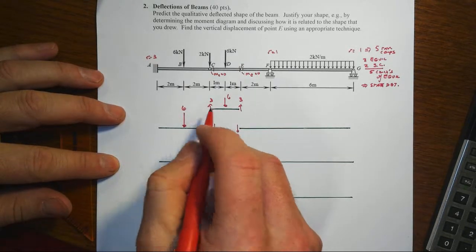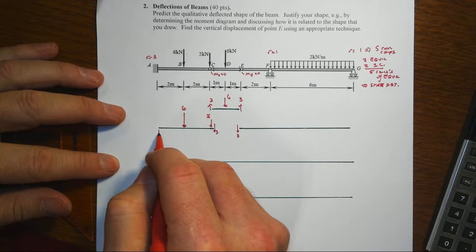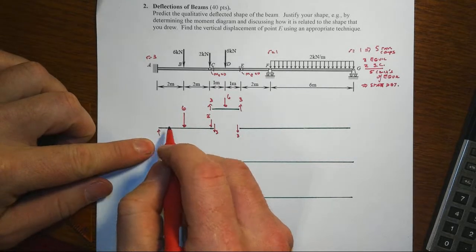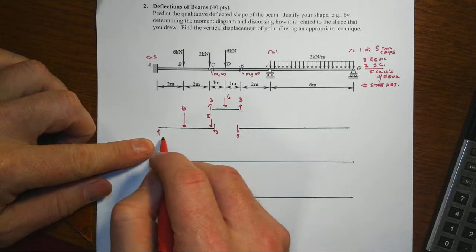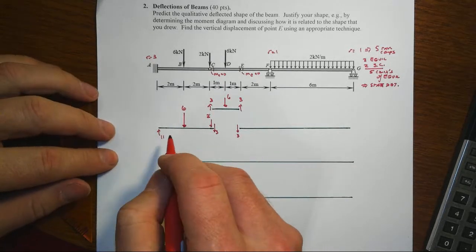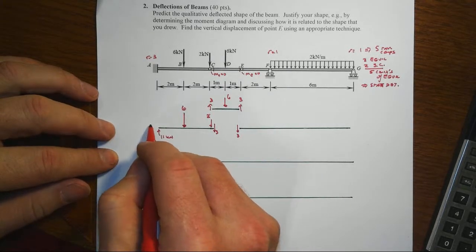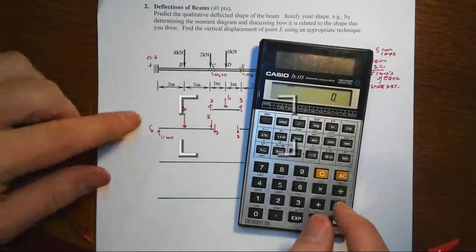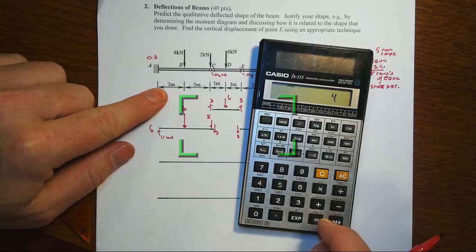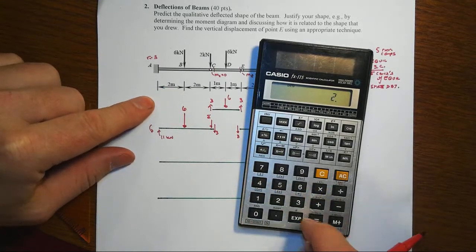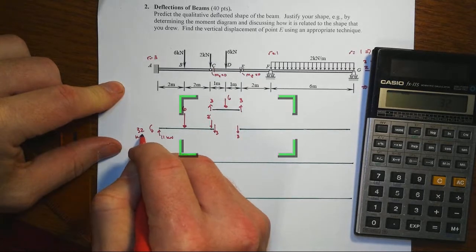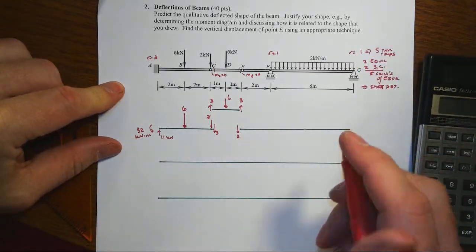Now we have enough information to get the vertical reaction at A. It's a simple sum of those, so that's 11 kilonewtons total. Then we need our moment: 5 times 4 plus 6 times 2, or 32 kilonewton meters, counterclockwise, at the left end.